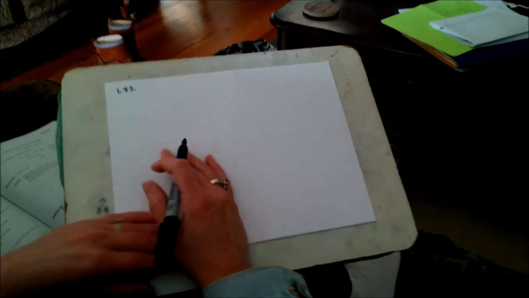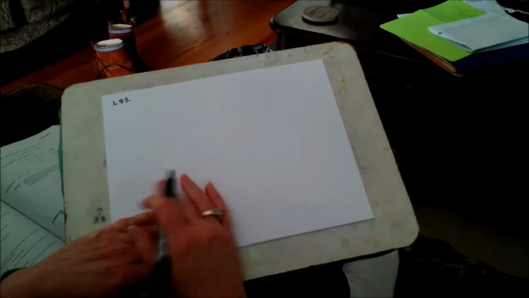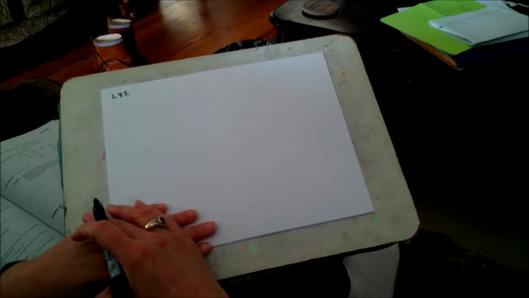Okay, this is lesson 82 of Advanced Math, and it is using logarithms to solve equations.